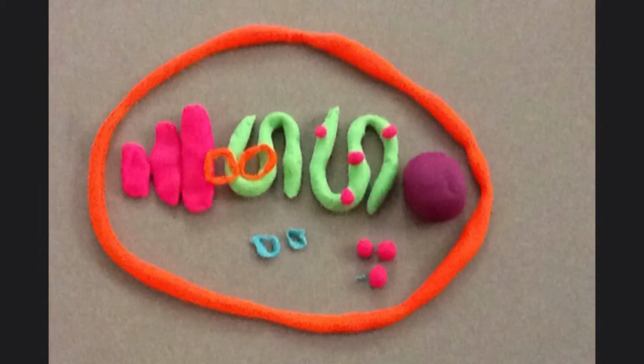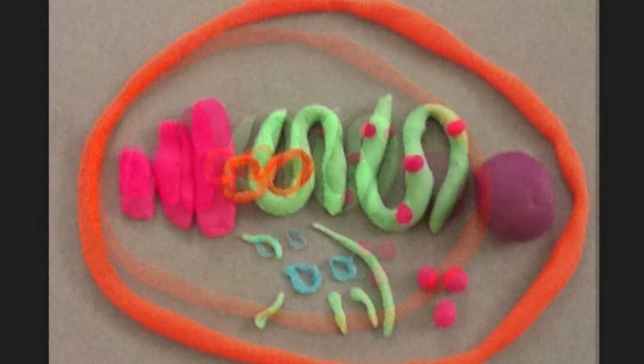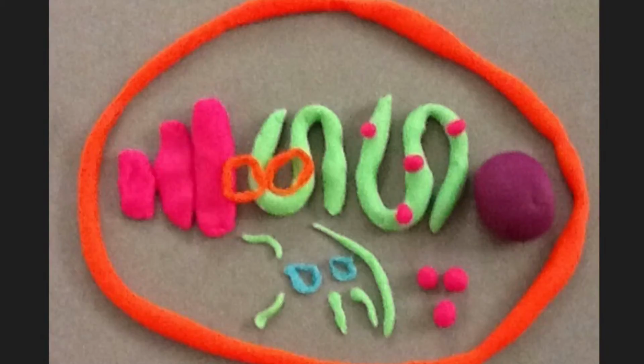Here are the centrioles. Centrioles help organize cell division and they are located near the nucleus. Here is the cytoskeleton. The cytoskeleton supports and shapes the cell, positions the organelles, and enables motility of the cell.